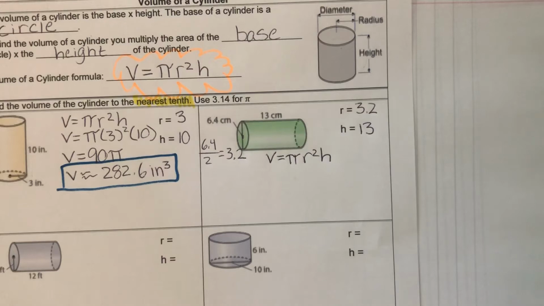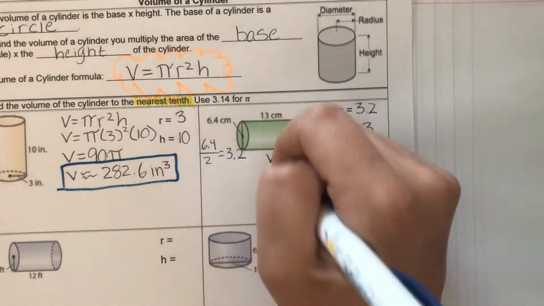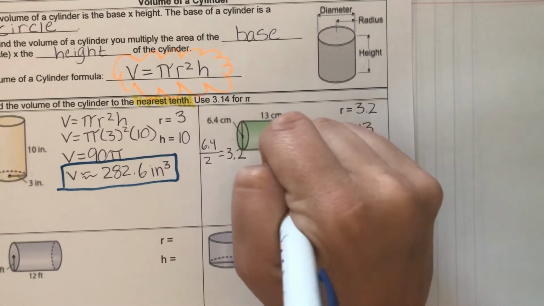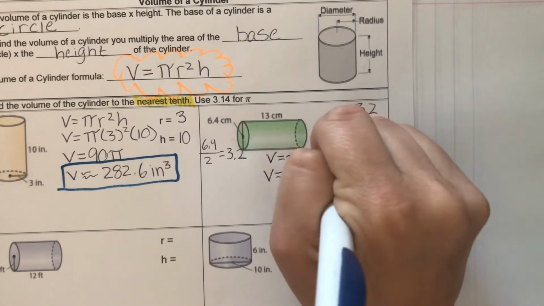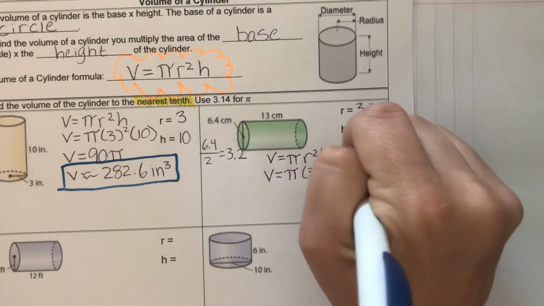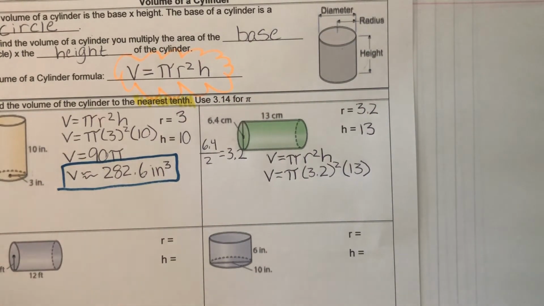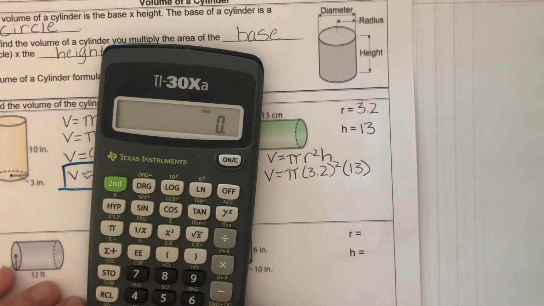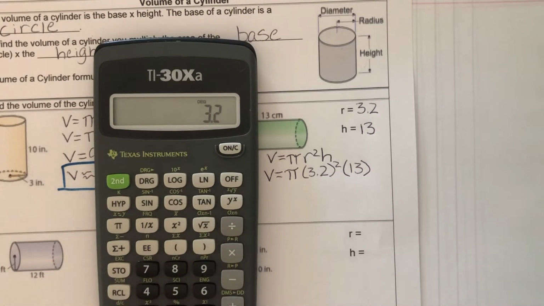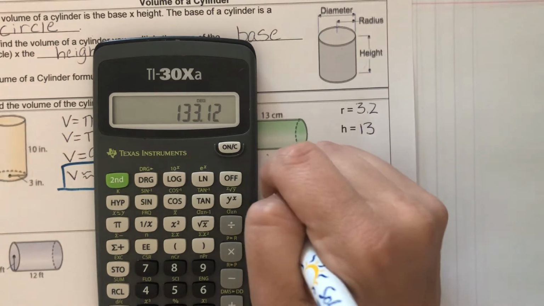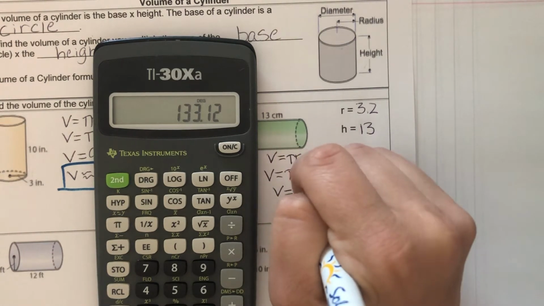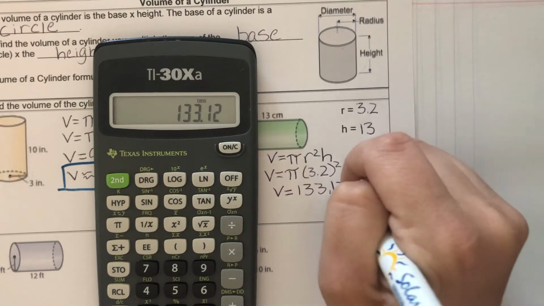I always write my formula so it's easy for me to plug that information back into it and I don't make any silly mistakes. Volume equals pi times the radius squared, so 3.2 squared, times the height, which is 13. Now you can use a calculator for these problems. So I'm just going to type 3.2, hit the squared button, times our height. So the volume equals 133.12 pi.